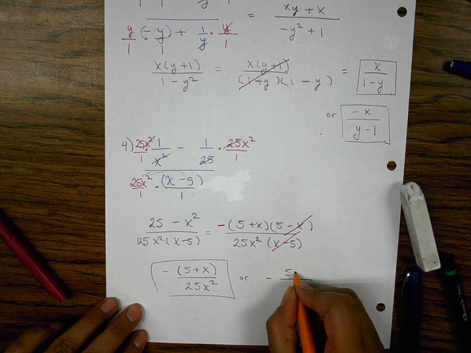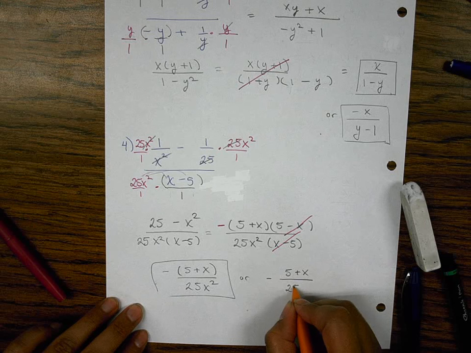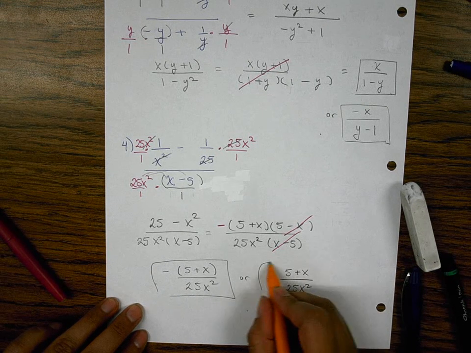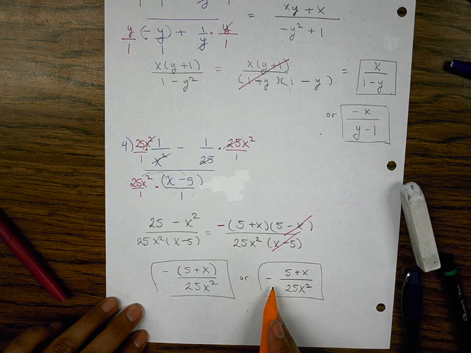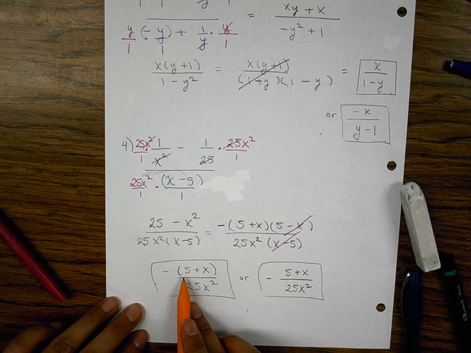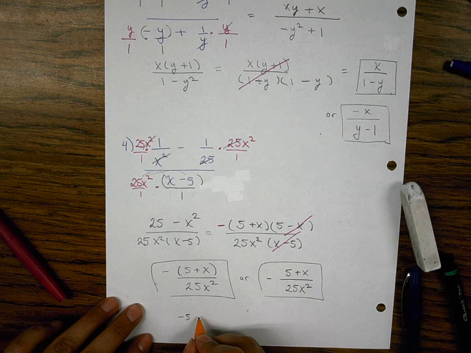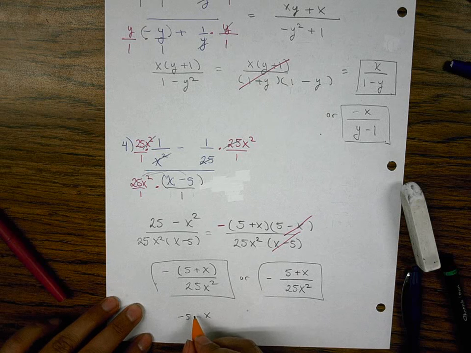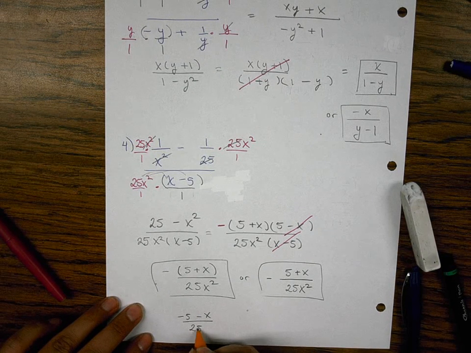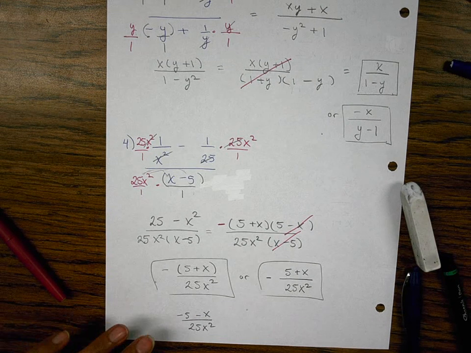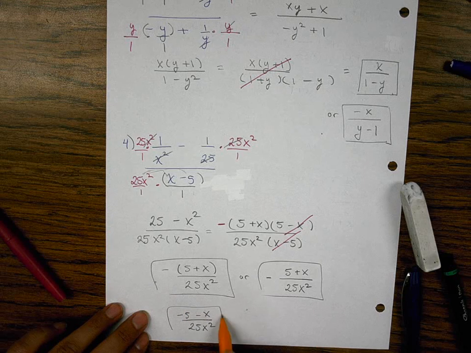Or some people write it this way, a negative in the middle, and then 5 plus x over 25x squared. That is the same thing. If you don't put it in the middle and you bring it to the top, you do need parentheses. Or distribute. Negative 5 minus x over 25x squared.